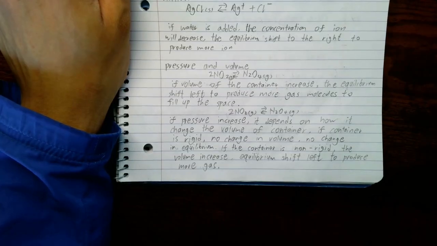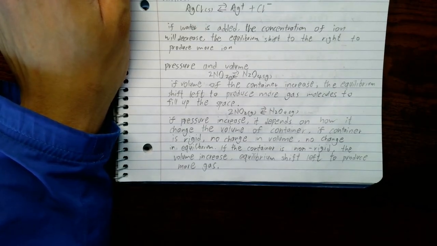On the other hand, if a non-rigid container experiences a change in pressure, the volume is going to change correspondingly. If the pressure increases, it will squeeze the non-rigid container and decrease the volume. And it is also vice versa.